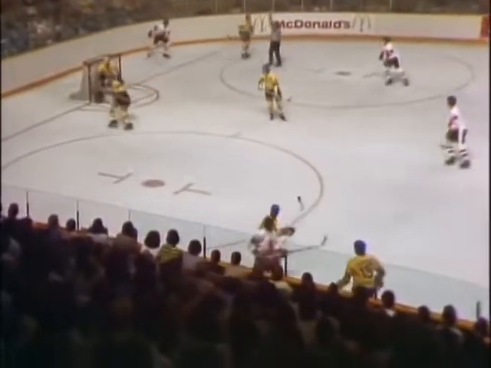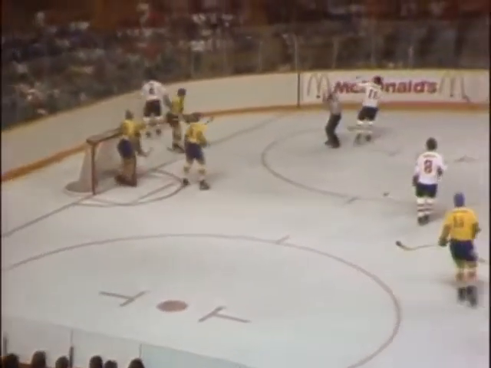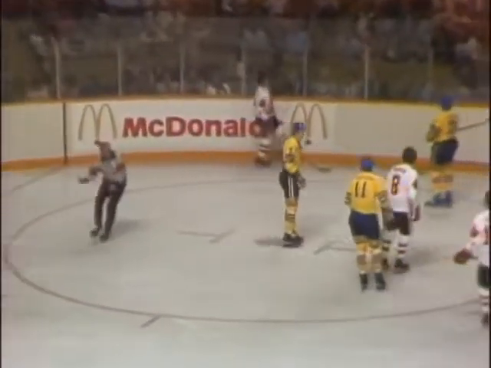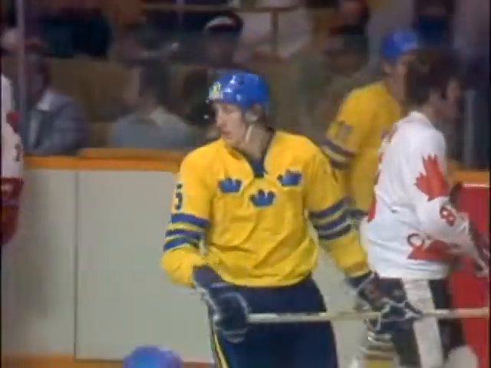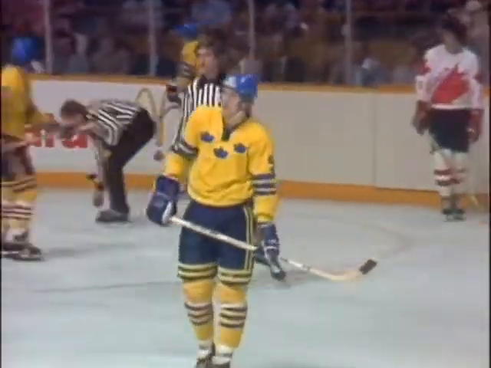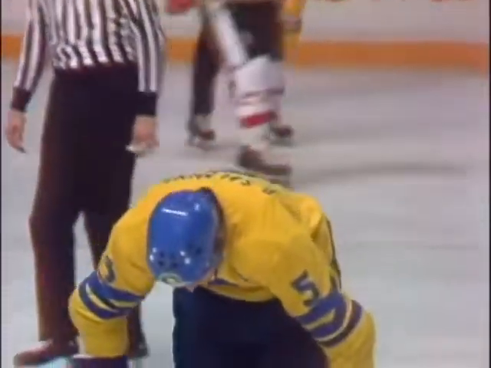Savard, delayed penalty coming up to Sweden. Salming touches the puck, and the whistle goes, and there's a penalty, tripping, I believe, to Sweden. Well, Bobby Orr likes to do that. He likes to move right in quickly.